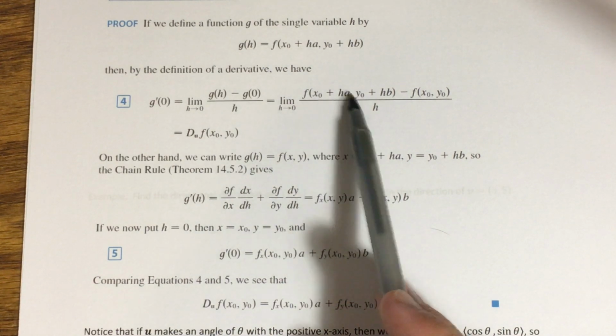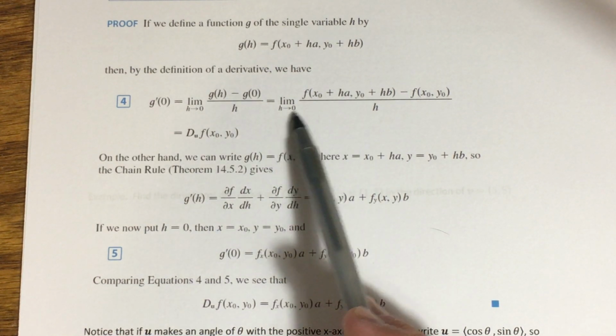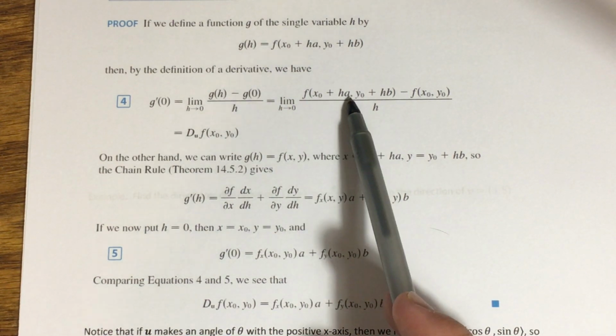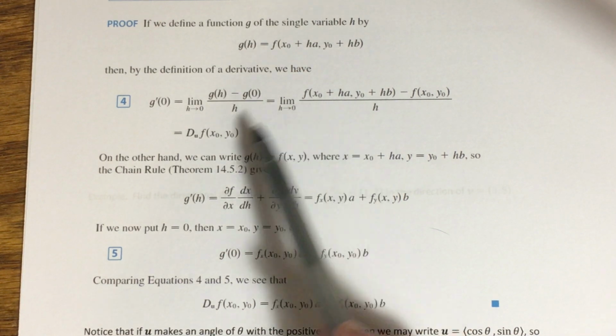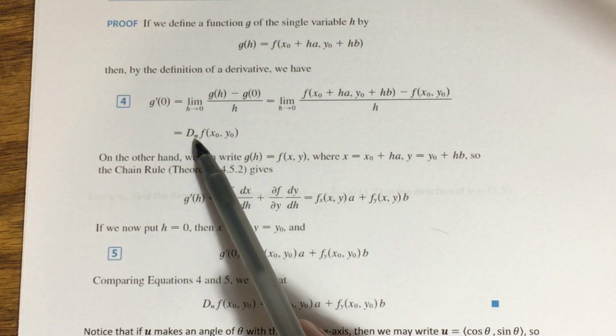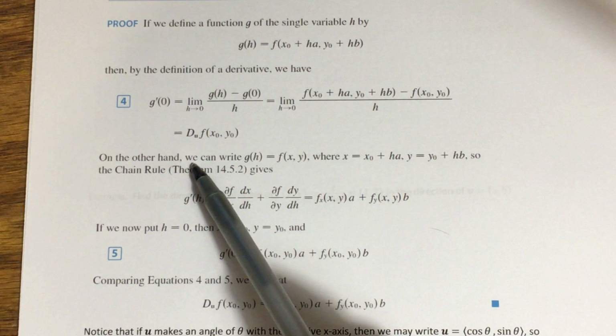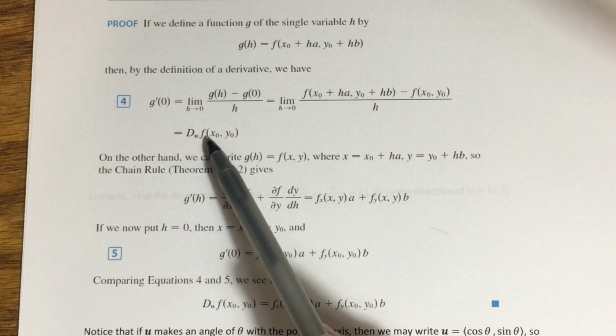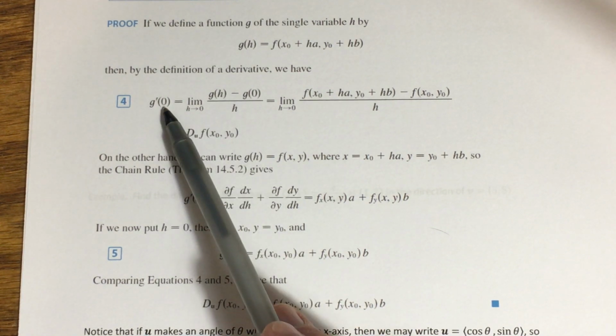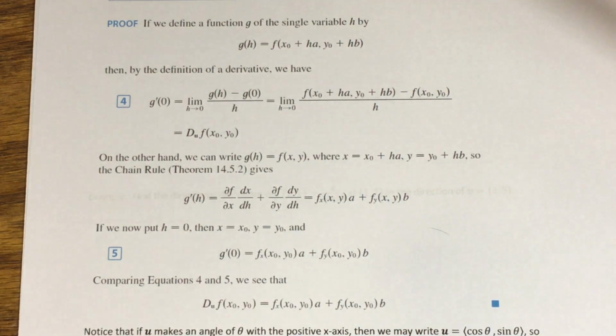Okay? But by doing that, what we ended up with was the very definition of our directional derivative in the direction of u. So our directional derivative that we're looking for is the same thing as g prime of 0 based on how we defined g up here. Okay? But let's look at this from a different perspective.